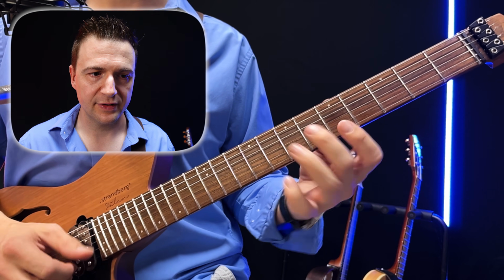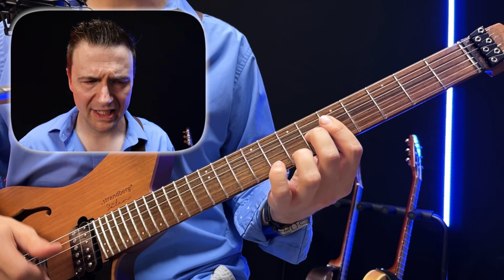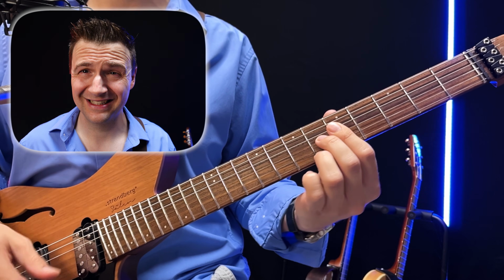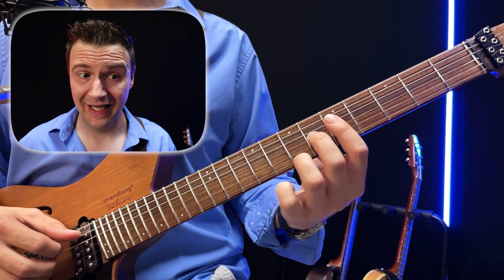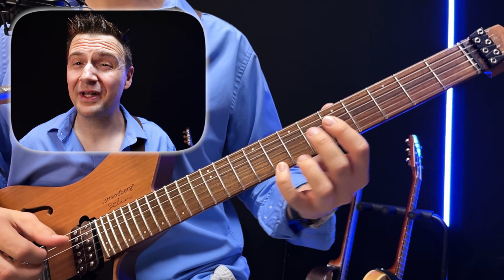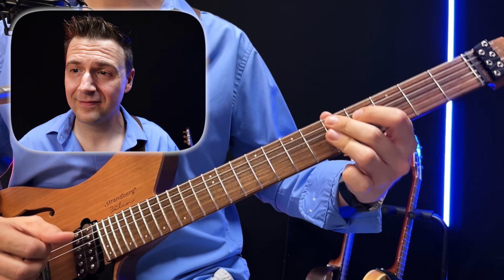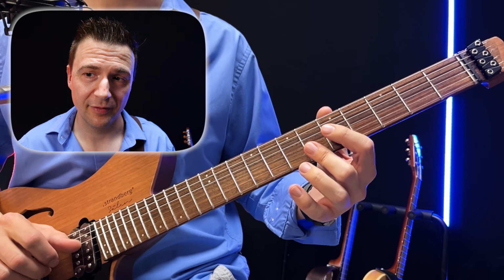And then what about the top string? So I'll start with my A. Then I can have the flat 9. That's a B flat. The natural 9. I can have the sharp 9. This is what I played. Right, so this one is sharp 9 and sharp 5.